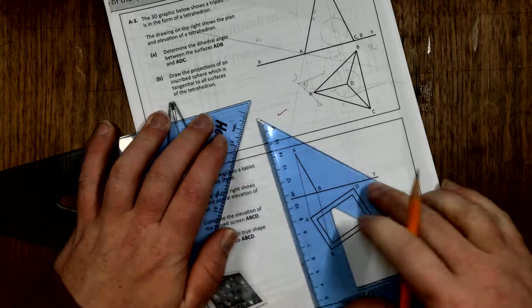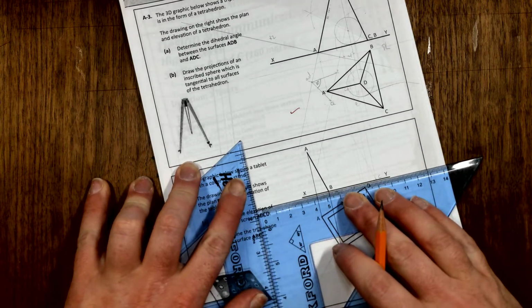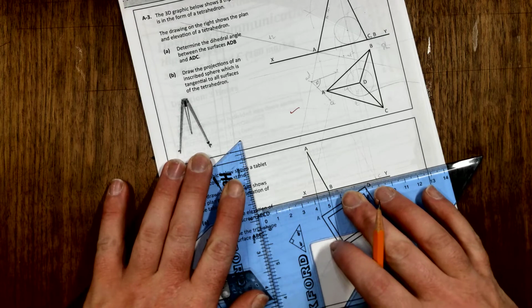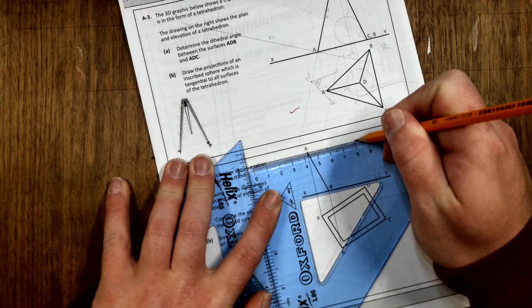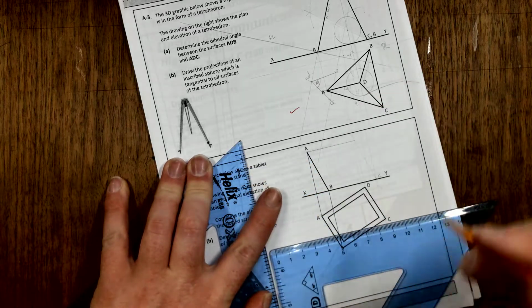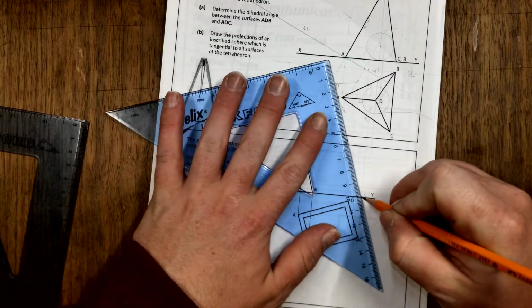D just here. To double check, I can come parallel to my XY line because BC should be parallel with AD. And surely they do intersect. Boom.